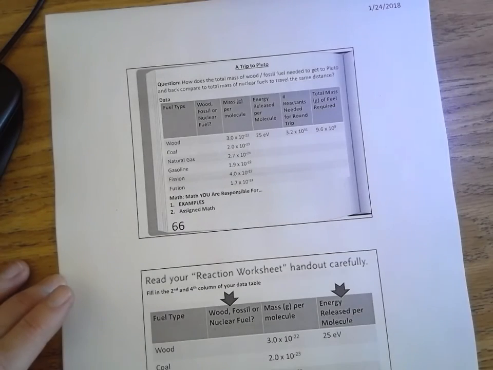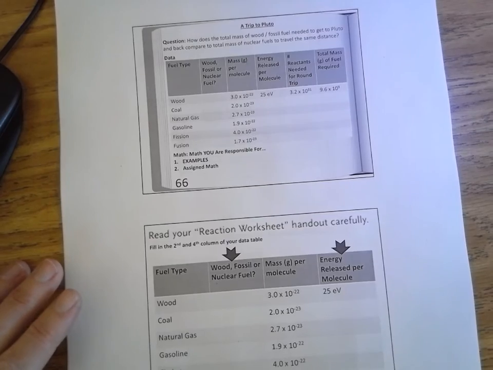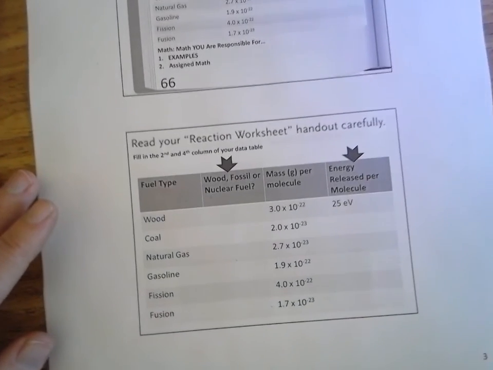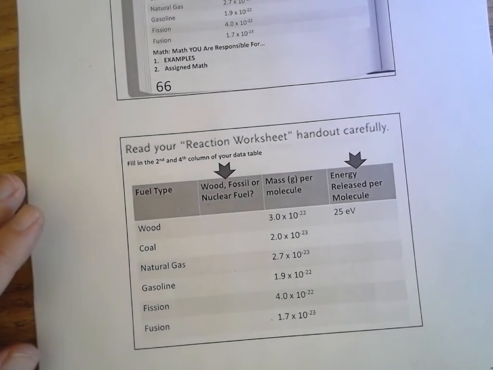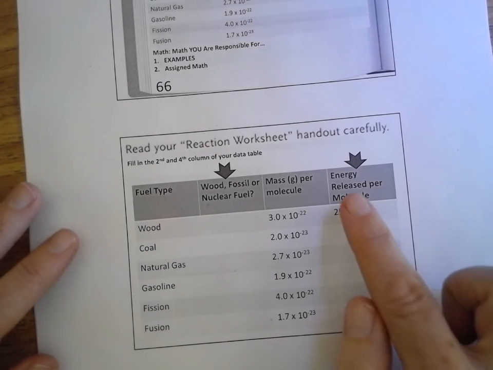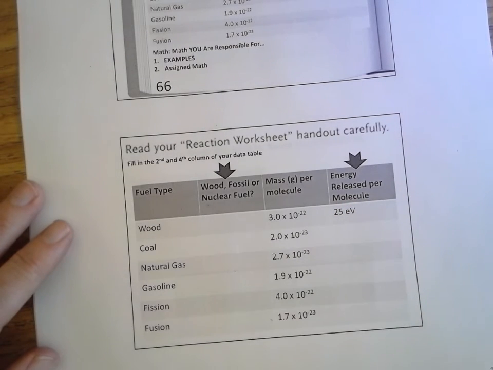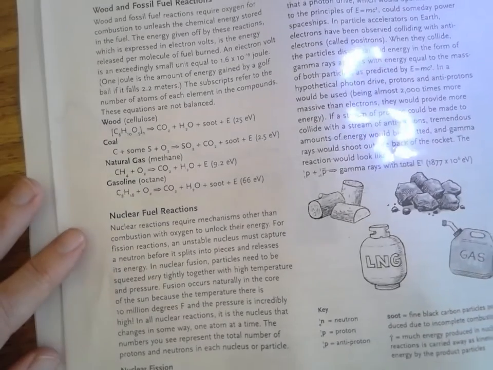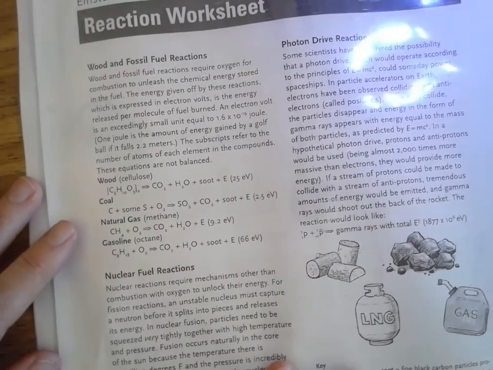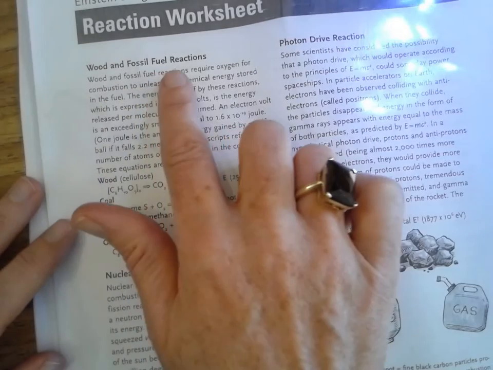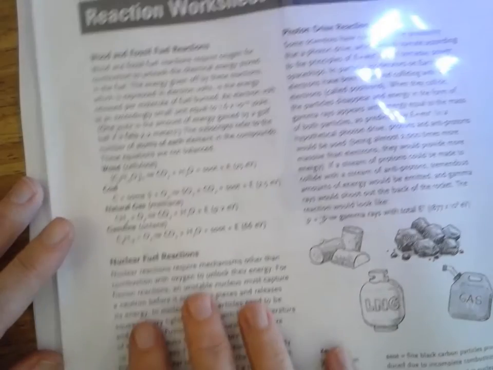So here you're just going to decide on the fuel types. Hopefully you already know that the wood fuel type is wood. And then this one right here is a bit trickier, so I'll show you that. We've got to find where they got this 25 eV. If I take a look here under wood and fossil fuel reactions, down here is wood.